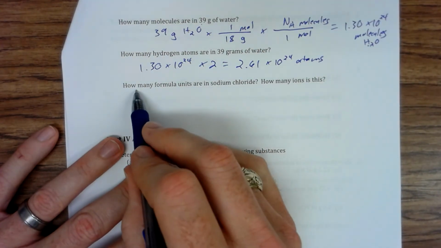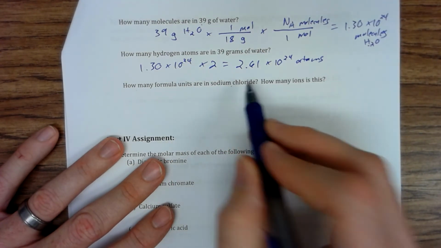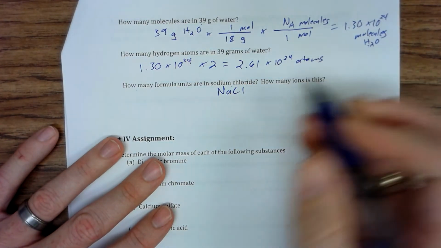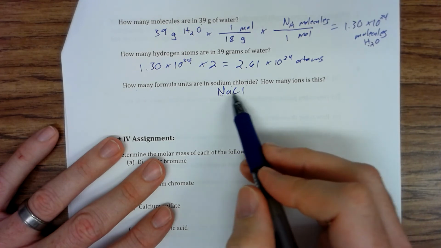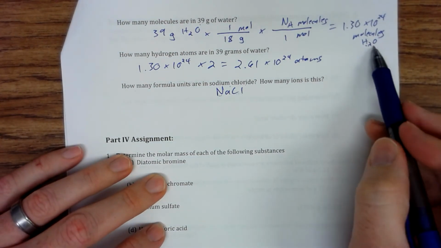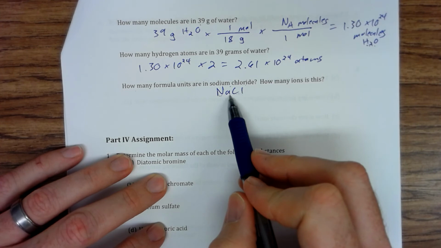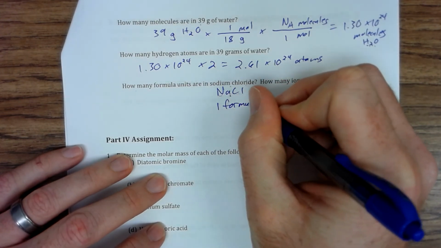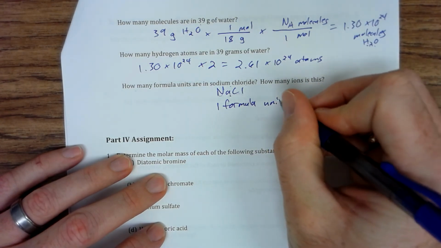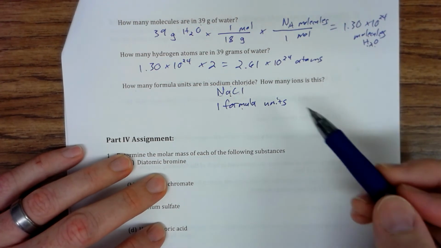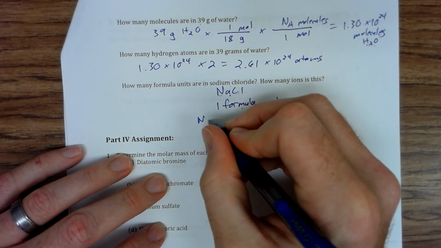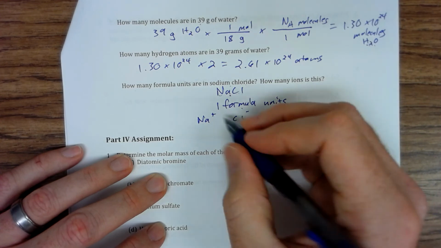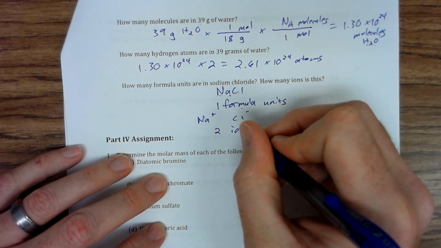So how many formula units are in sodium chloride? So sodium chloride is NaCl. Now remember I said a formula unit is like a molecule. Molecules for covalent bonds, formula units are for ionic bonds. So there is 1 formula unit here. Okay? Now, how many ions are in this? Well, remember that if you put salt in water, it will split up into its ions, right? So there are 2 ions. Okay? Just so you know.